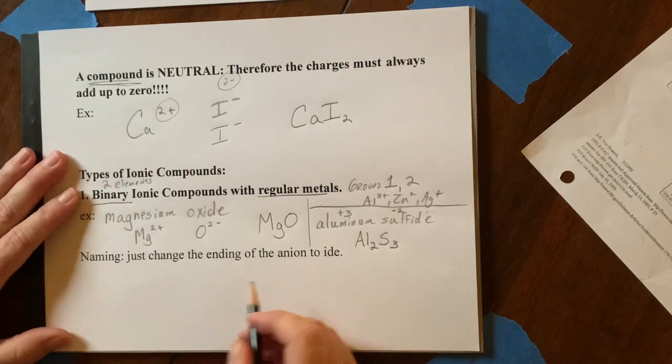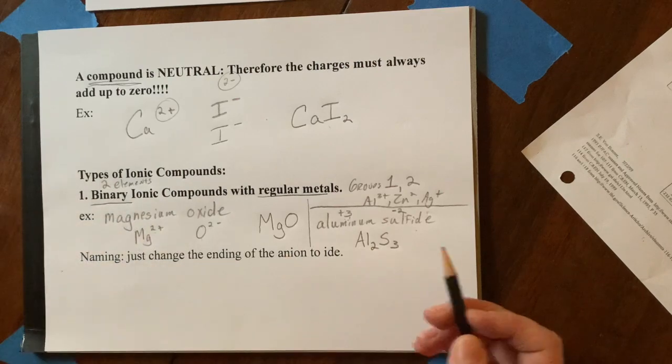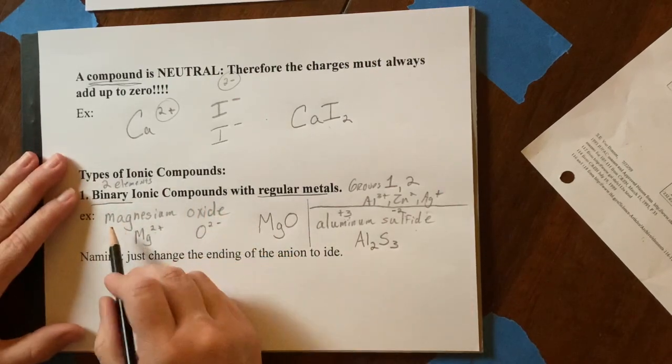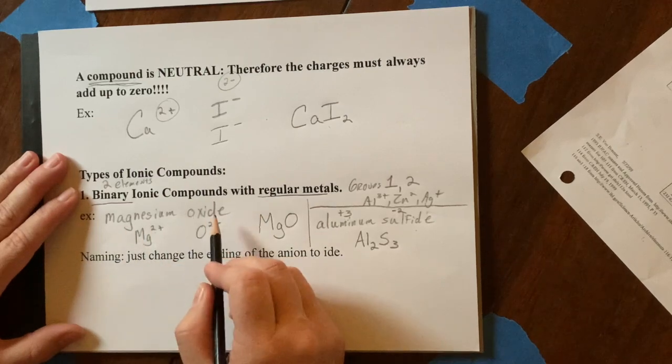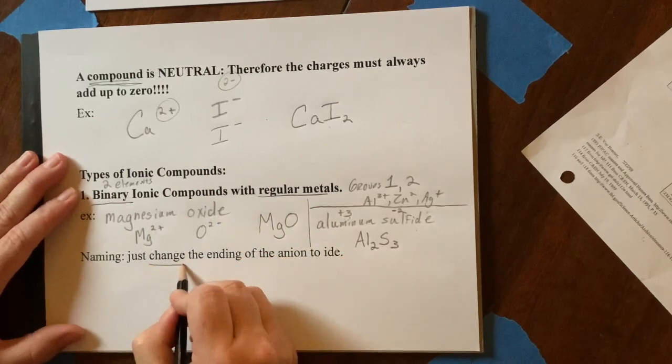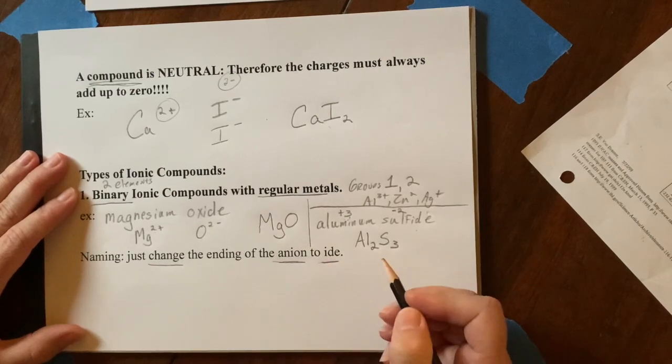Okay, as far as naming, you might have already been able to tell from the name. The only change is for the negative ion, if you notice, we don't write magnesium oxygen, it's magnesium oxide. So we change the ending of the anion, the negative ion, to IDE.